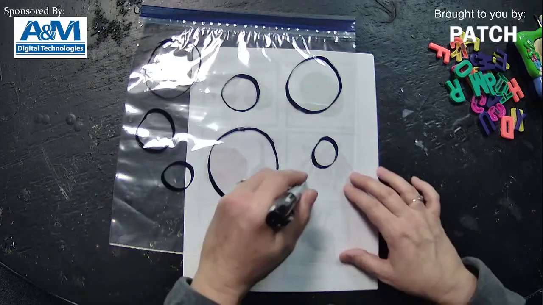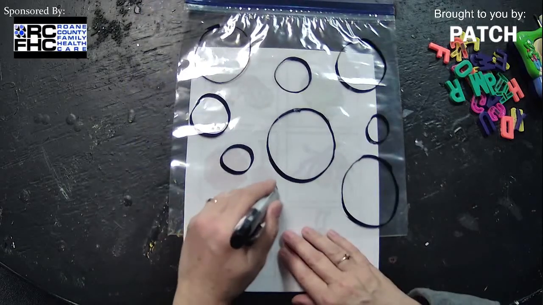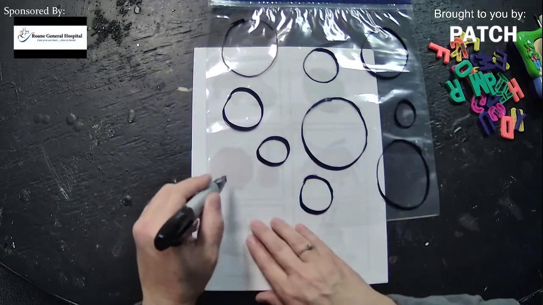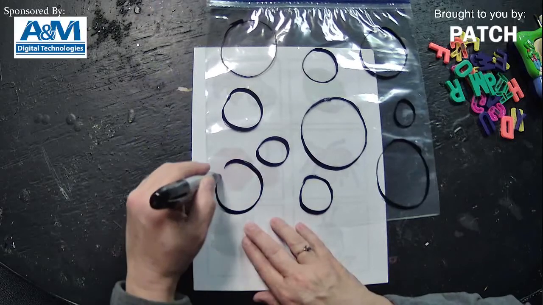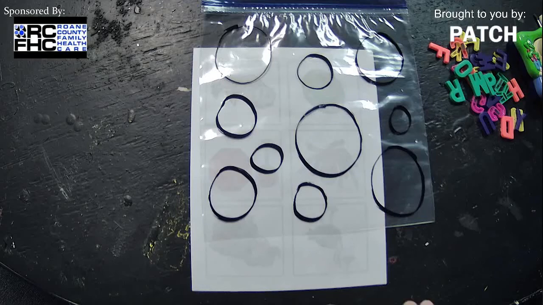Right here, let's make one gigantic O. And then over here, another one. And right there. Okay, you got it? All right, now let's move on to the next part.